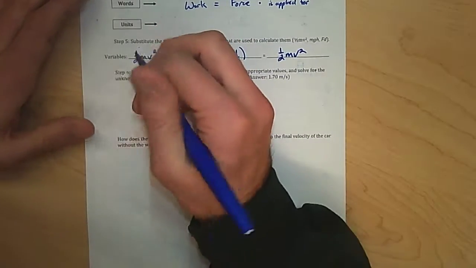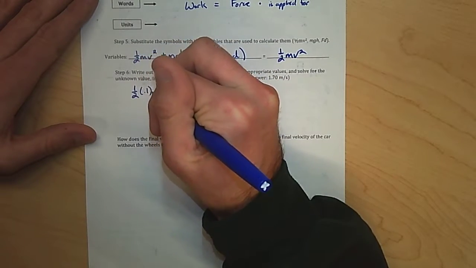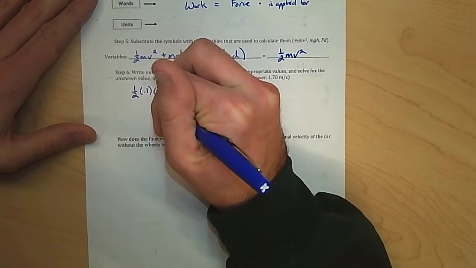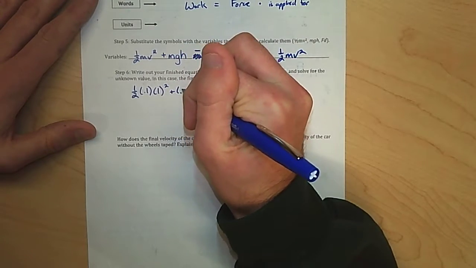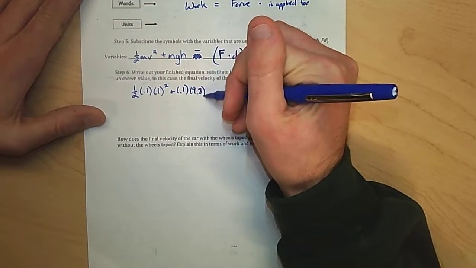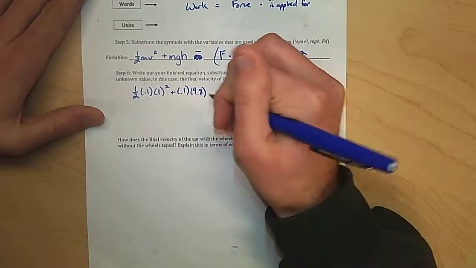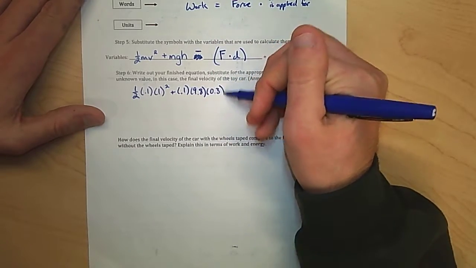You're using your physics concepts to make it. But if we were going to solve for it, 1/2, my mass is 0.1 kilograms. Velocity is 1, squared, plus 0.1, my mass, 9.8 is the gravitational field strength on Earth. It'll always be that when we're on Earth. And my height for my problem is 0.3 meters.